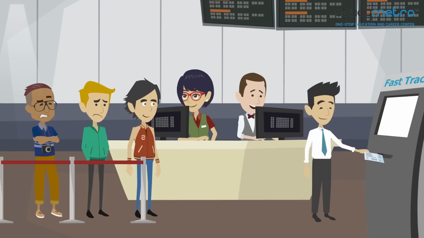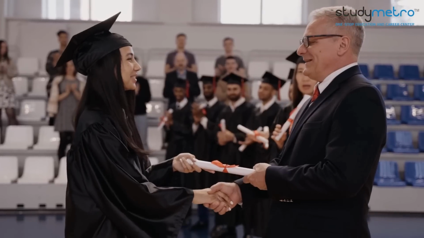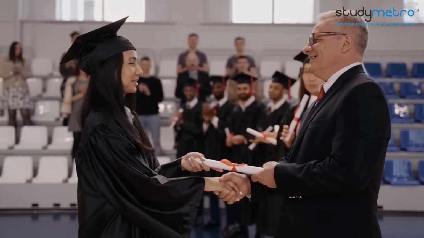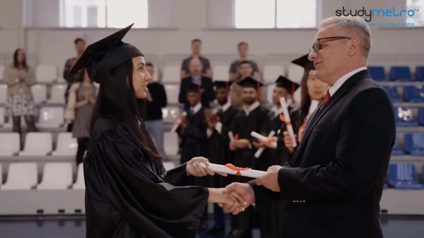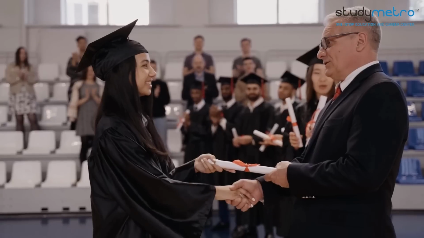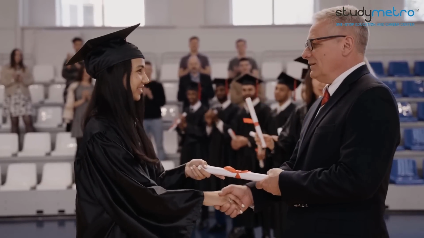After you've deposited the required amount, the bank will issue a confirmation letter for your GIC account. With your GIC account confirmation letter, you can now apply for your Canadian study permit. You'll need to provide the confirmation letter along with other required documents to the Canadian immigration authorities.